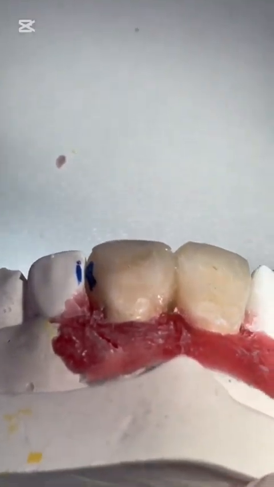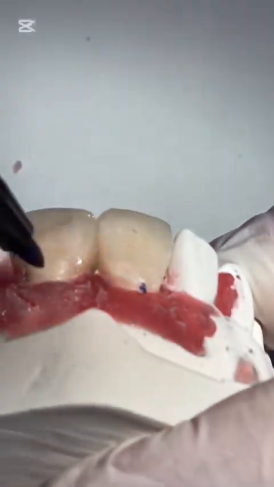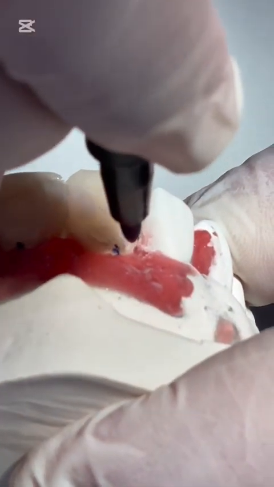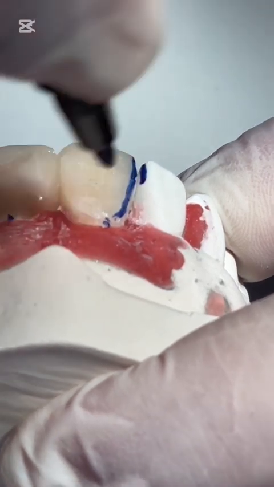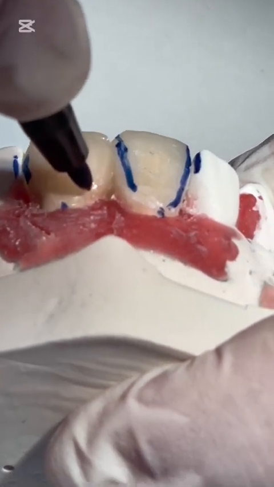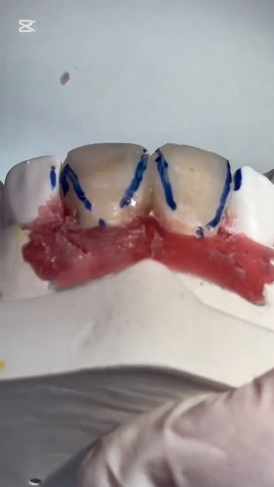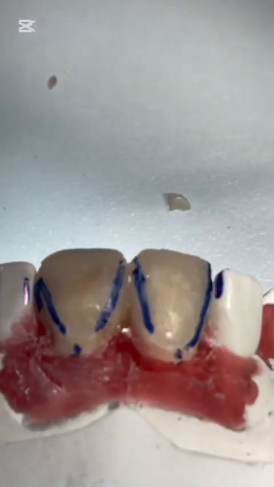Okay? Then I will determine where the transitional lines are. Here is the zenith point, which is the highest point in the central incisor. Here is the distal transitional line. Here is the mesial transitional line. So this should be parallel with it. Okay? Then the teeth are going to be similar.